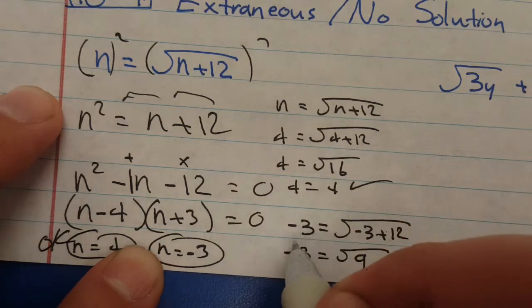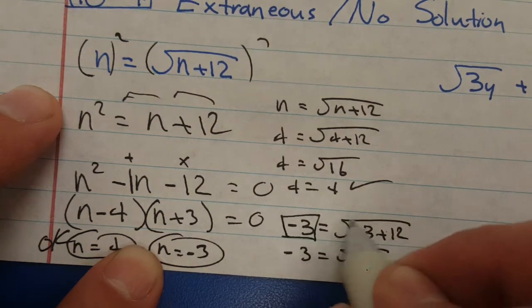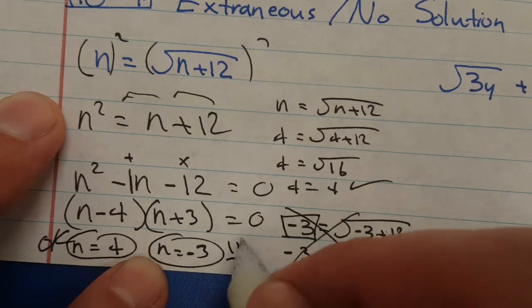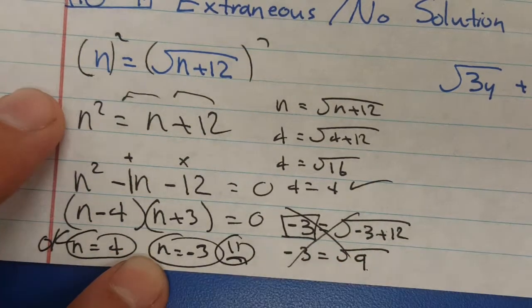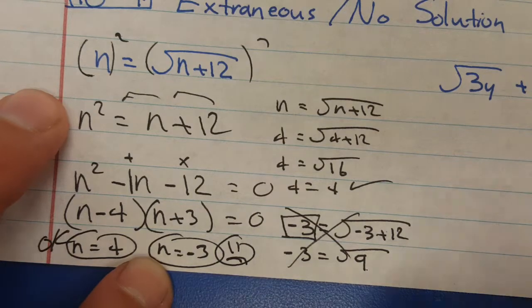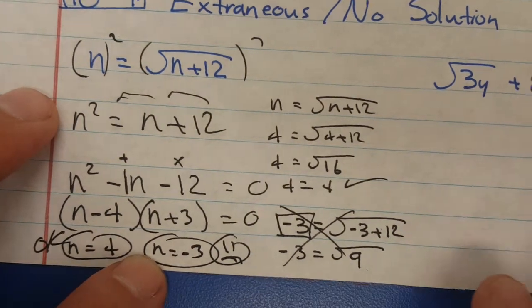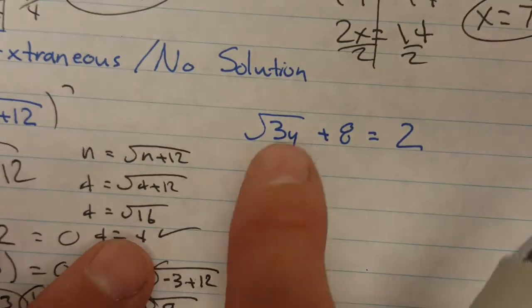So here's kind of the thing, friends. If you ever see a square root equaling a negative, you know for a fact it's not going to work. Okay, so again, if you ever see a square root equaling a negative, it's not going to work, because if you square root a number, it's always going to be positive. So that happens sometimes with this situation.